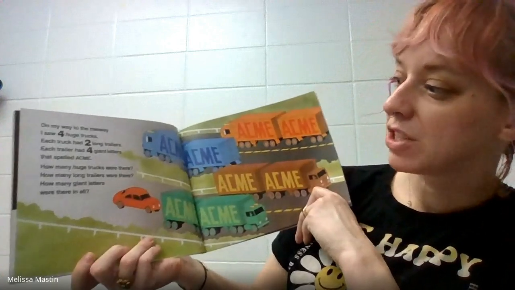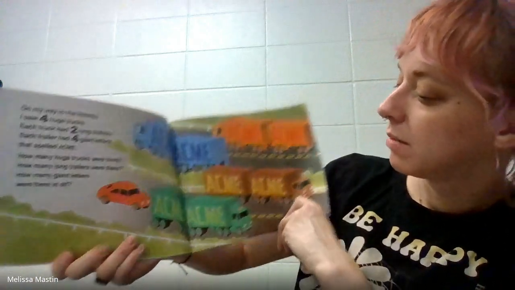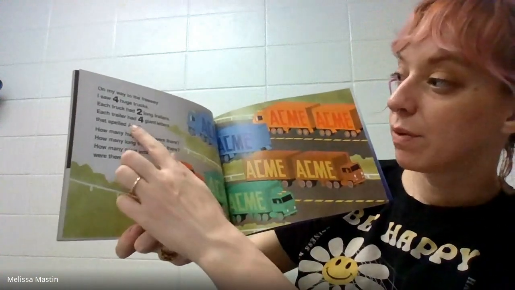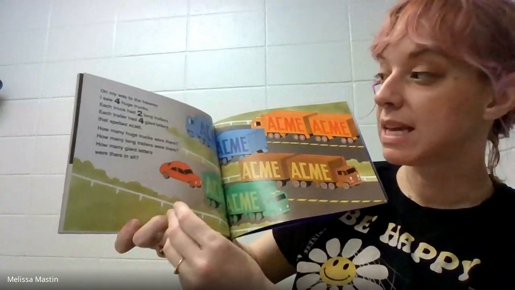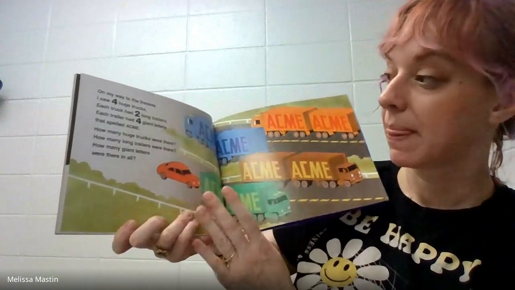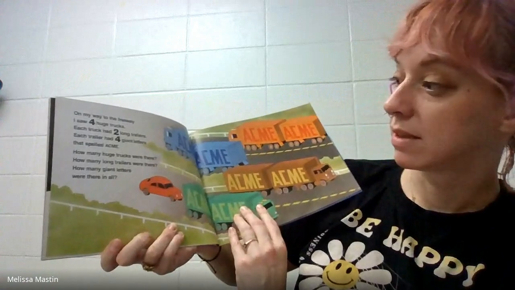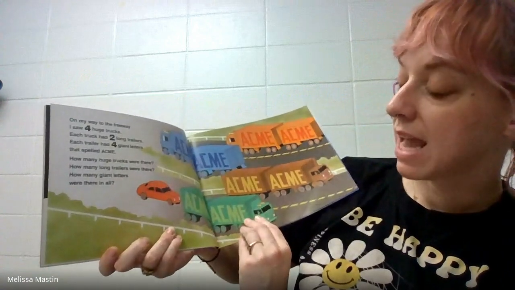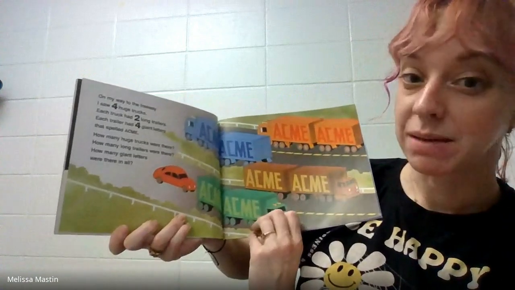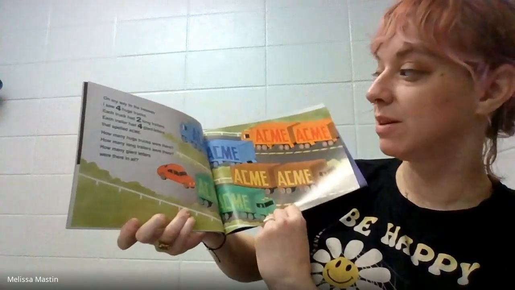And then how many giant letters were there in all? My goodness. So Acme has 4 letters in it. It has A, C, M, E. So that's 4 letters times 8 trailers. 8 times 4 is 32.